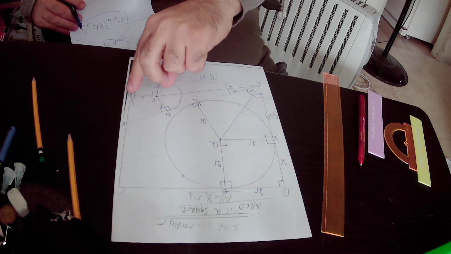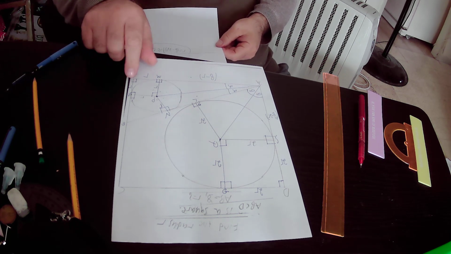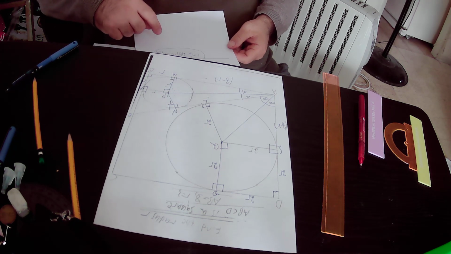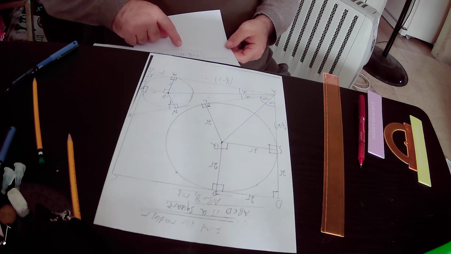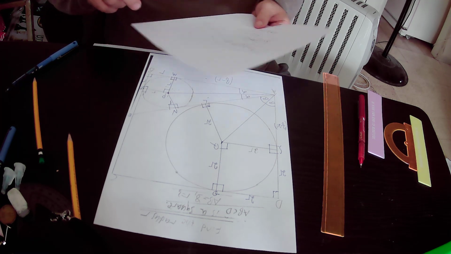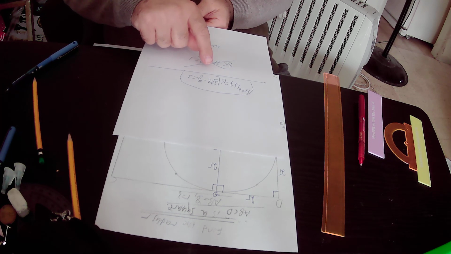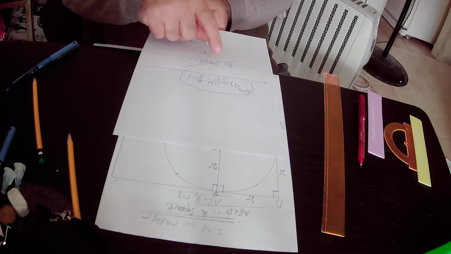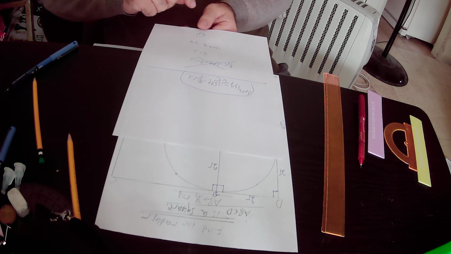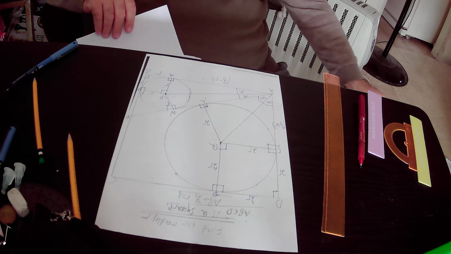The radius of this small circle equals 6 minus 2 times root 5, that is about 1.53 units. Okay, so now I'll summarize the lecture.